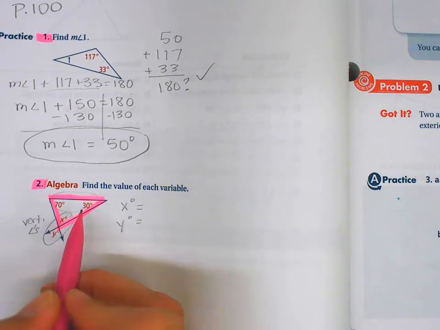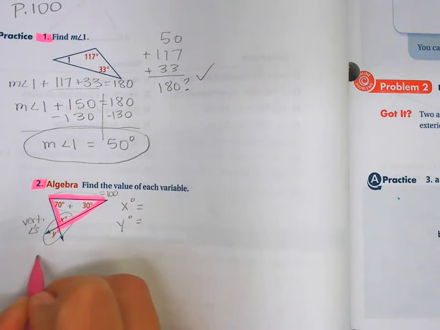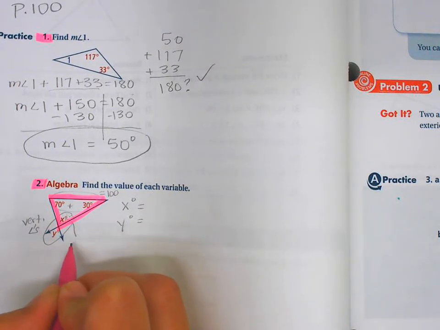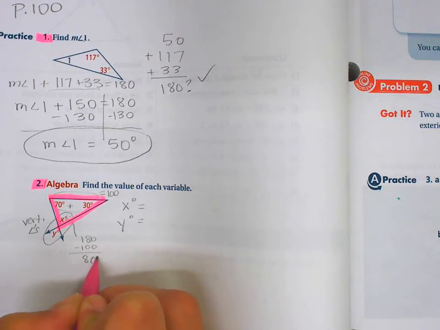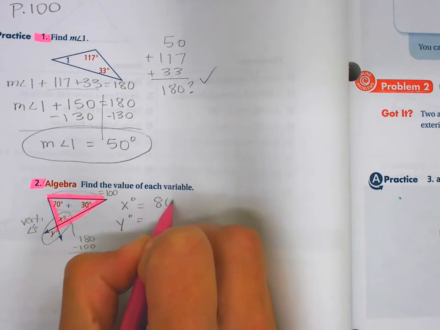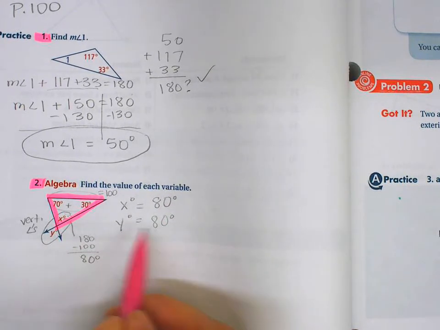So 70 plus 30, if I add them up, that is 100. And then all I have to do for x is 180 minus 100, and that gives me 80 degrees. This looks a lot easier, but you have to know what you're doing. And then remember, y is also 80 degrees.